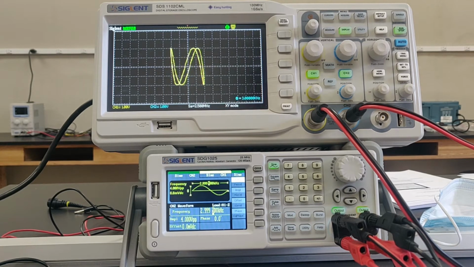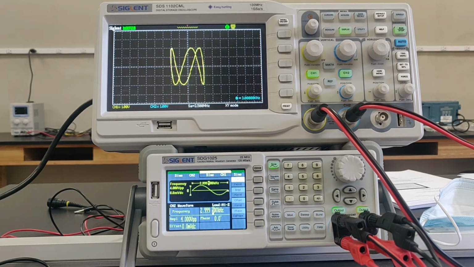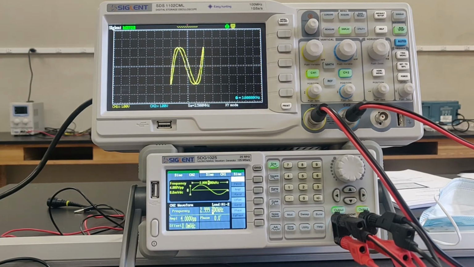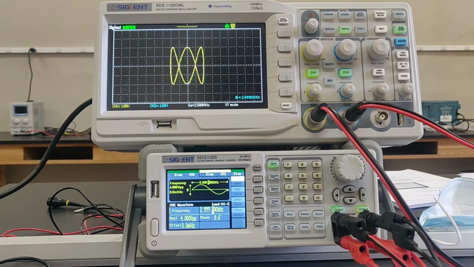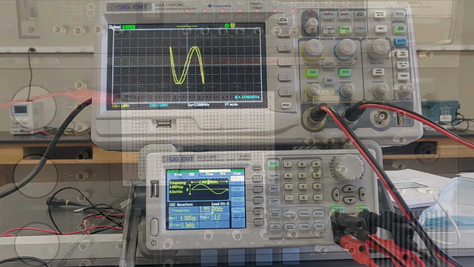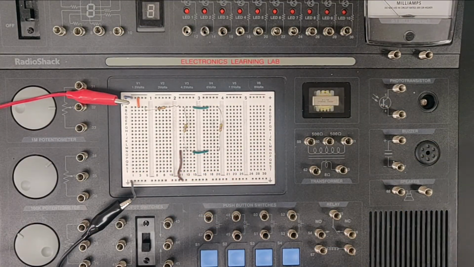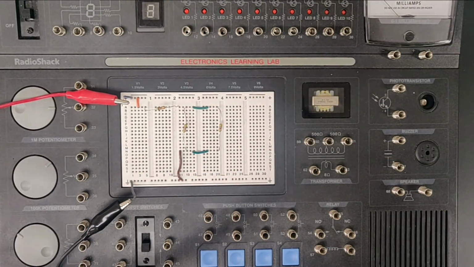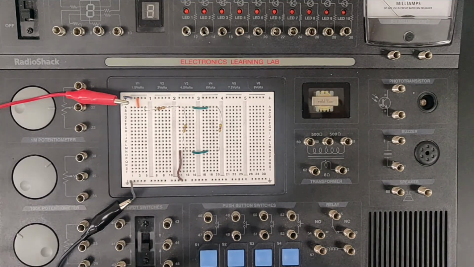In this next part, we will be building a simple circuit and measuring the current and voltages and the resistance of the various components. This is the other big piece of equipment that we'll be using in pretty much all of our labs.